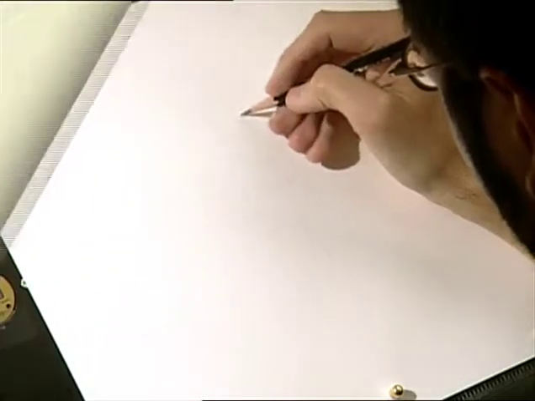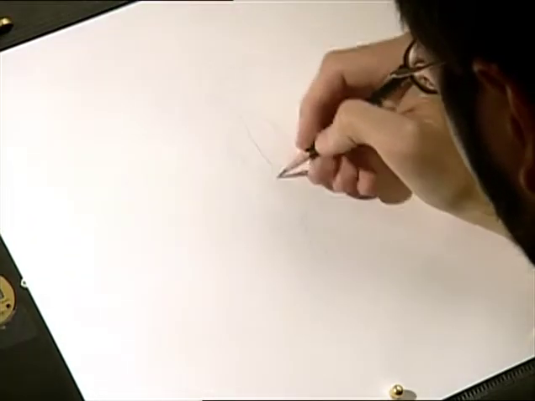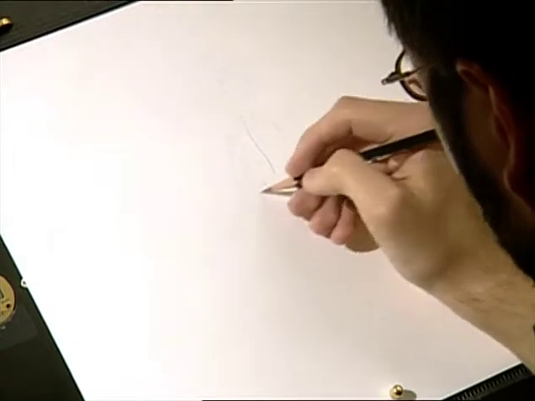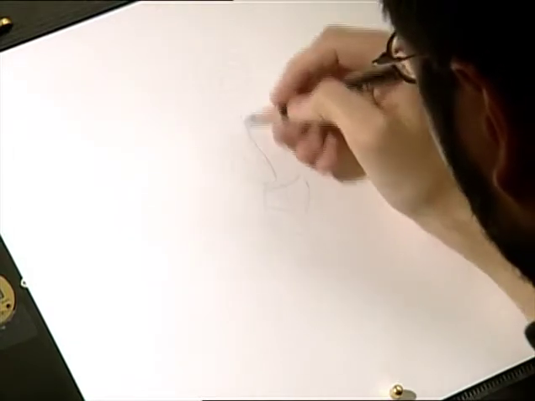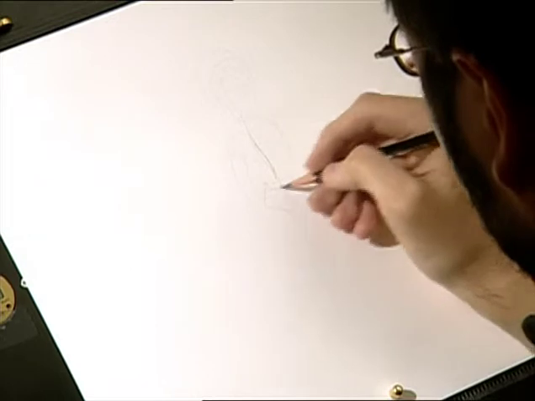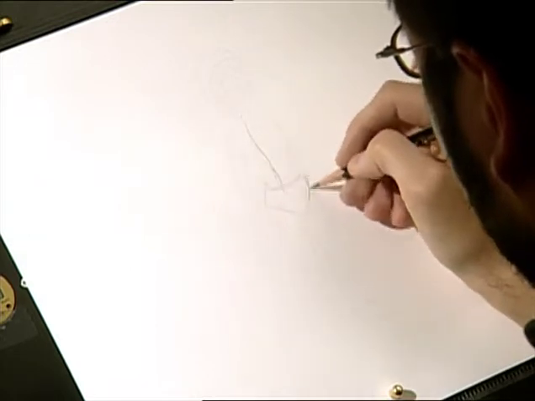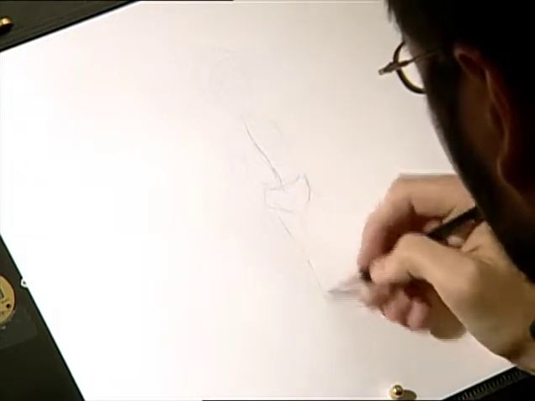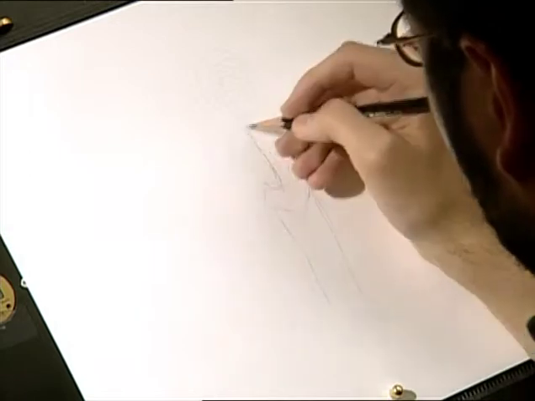Now we do Peggy. Steps are basically exactly the same. We start with a gesture. We'll just draw Peggy standing as well. Now Peggy is a woman, so she obviously has different proportions. She has wider hips, longer legs, shorter torso, narrower shoulders.